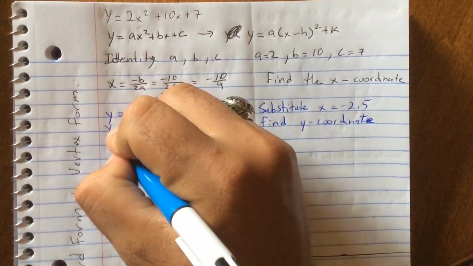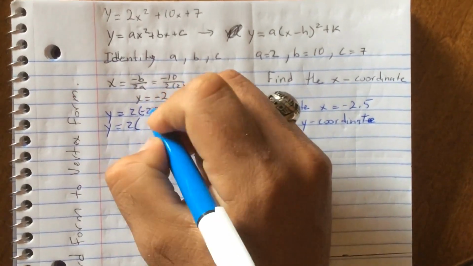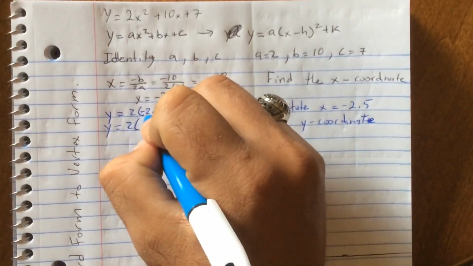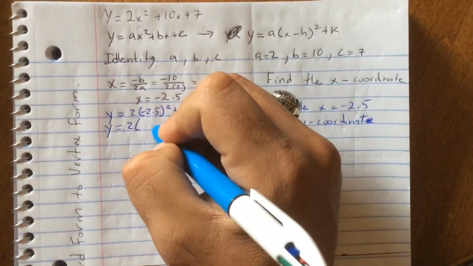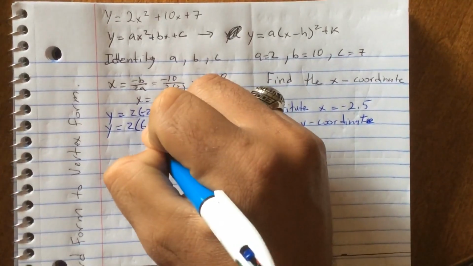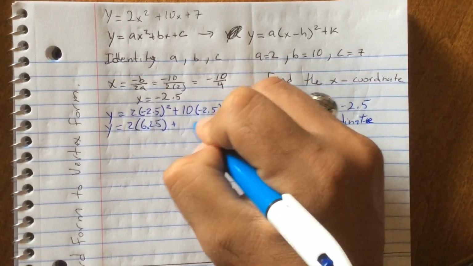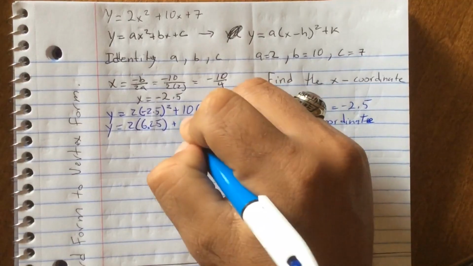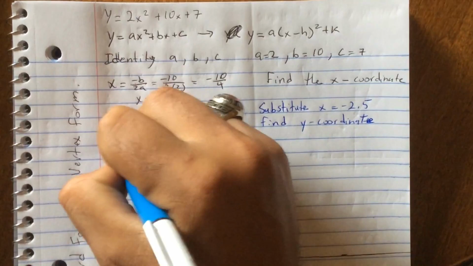So we're going to simplify. y is equal to 2 times, the negatives don't really matter because inside the parentheses is squared, but 2.5 times 2.5 is, well, 25 times 25 is 625. So we just have to move the decimal over 2 places. So it'd be 6.25 plus 10 times this, we'll just move the decimal over 1, so it'd be a negative 25, plus 7.